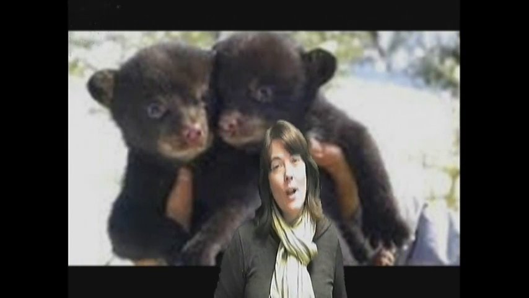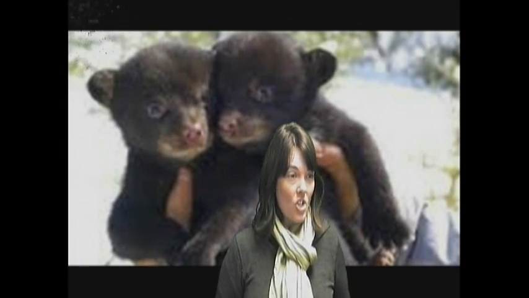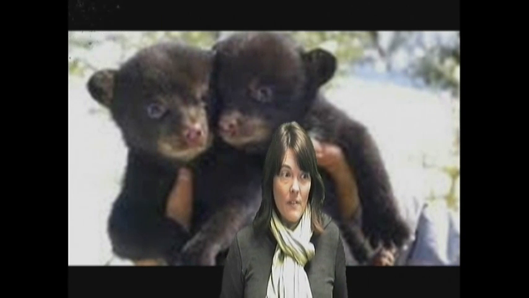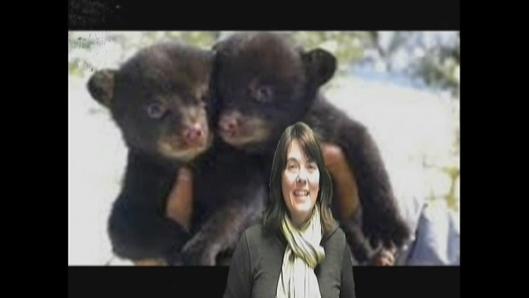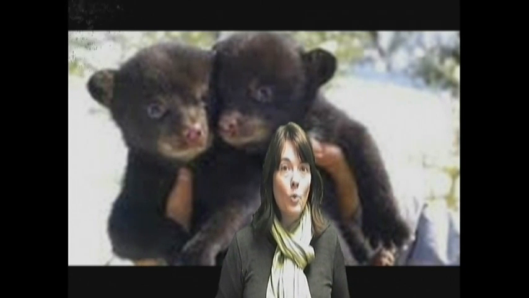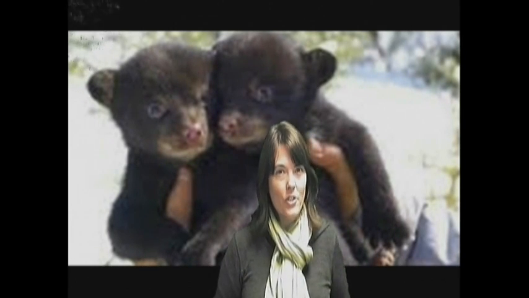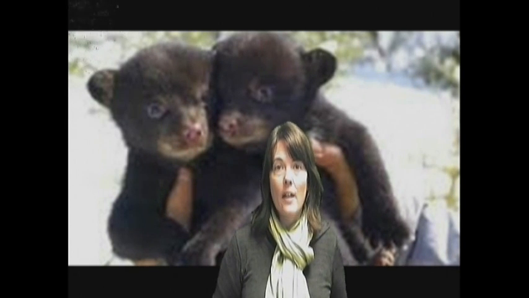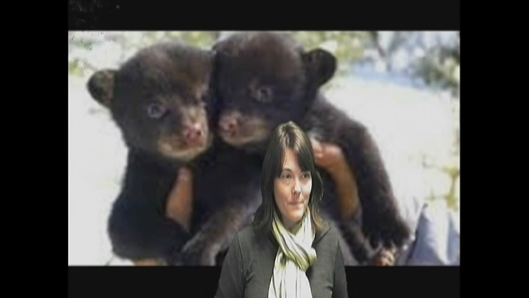We also want you to be aware of the quality of your image. So this is a low resolution picture, and while the picture in and of itself is great of two bear cubs, it's going to come across very fuzzy and grainy, and it won't translate well to students. So please be aware of the quality of your images and try to use high resolution images.